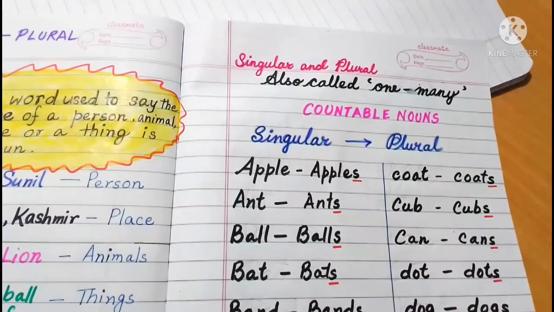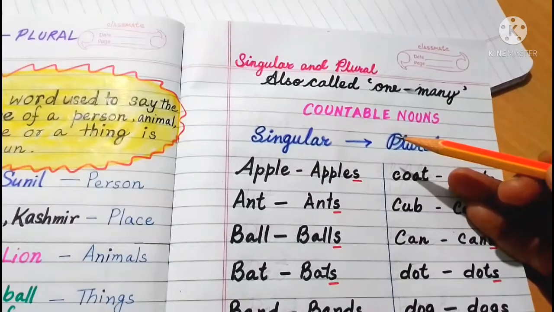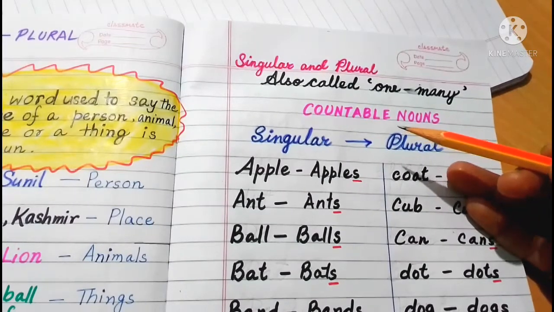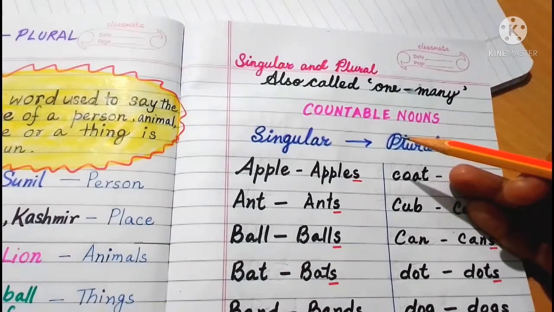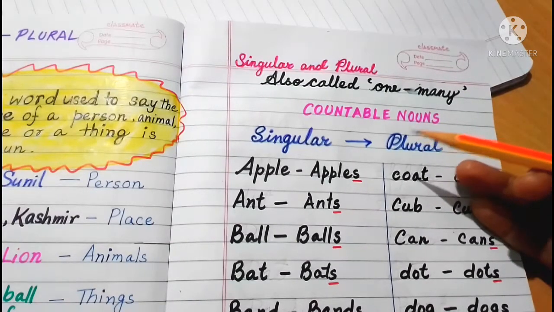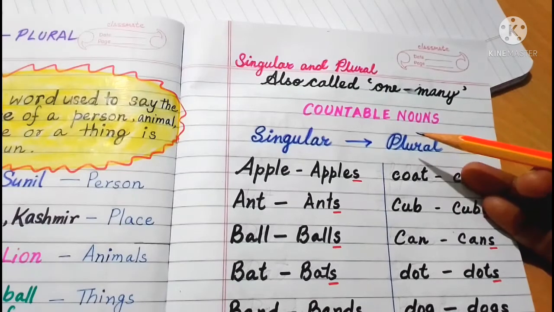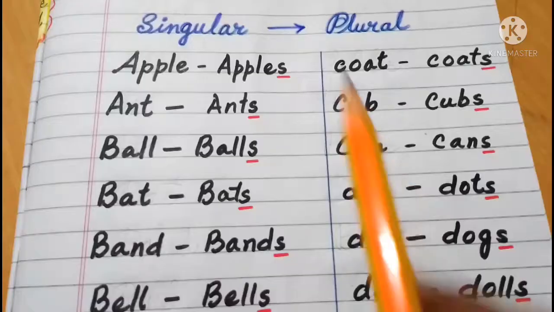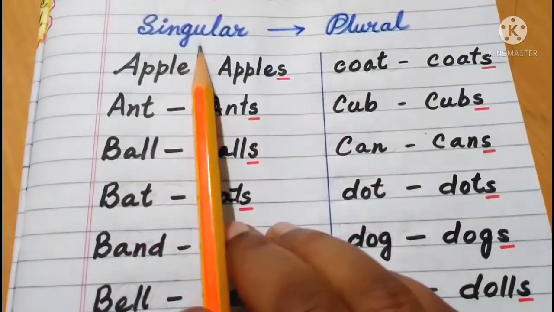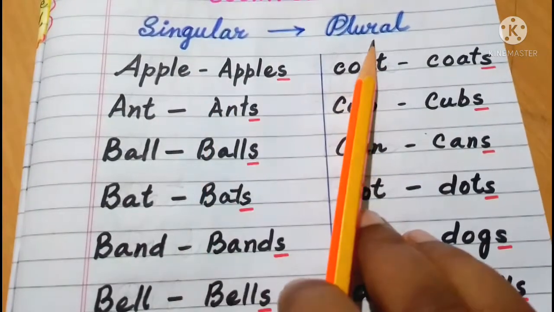Nouns which you can count, the countable nouns, can be converted to plural forms. I repeat, nouns which you can count will have plural forms. Others which you cannot count will not have any plural form. We have some examples of singular nouns converted to plural nouns.